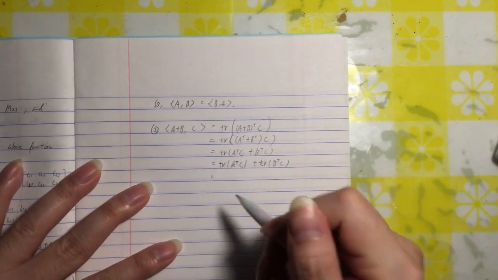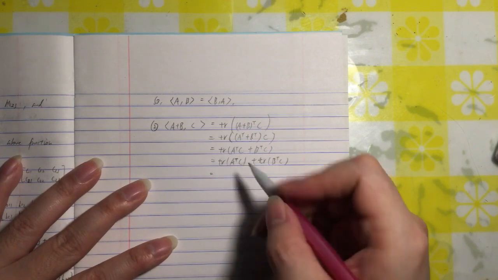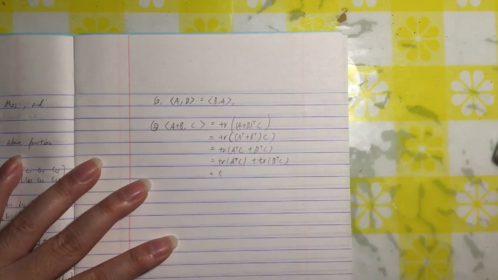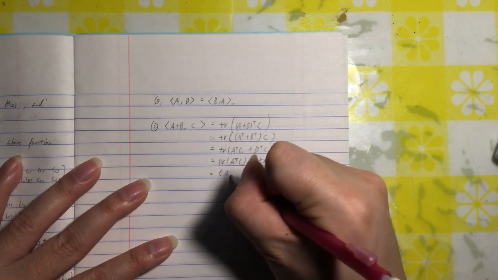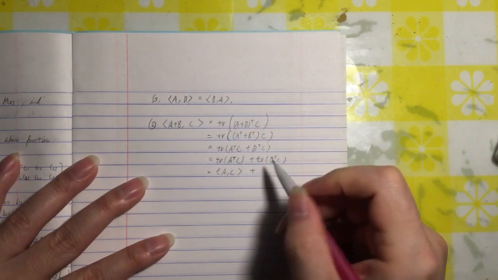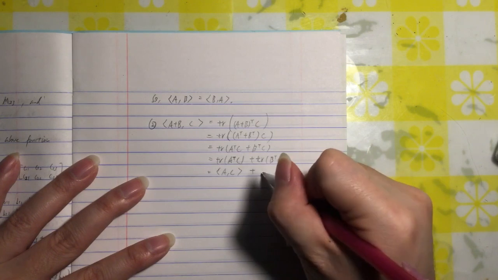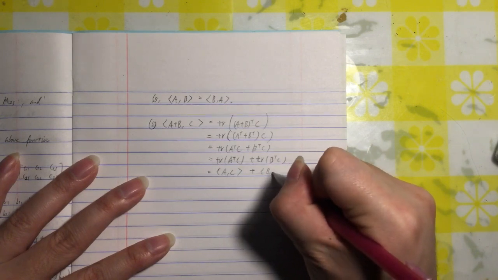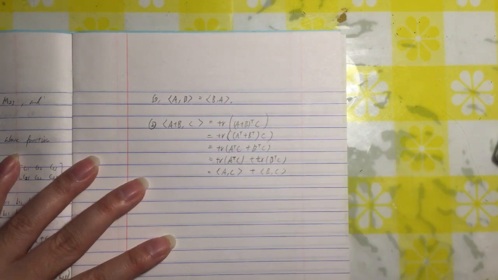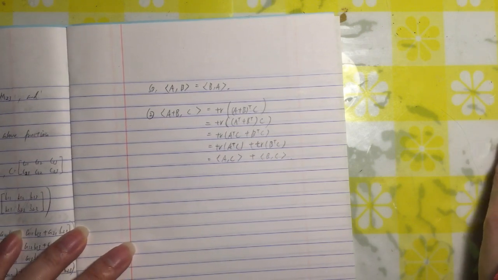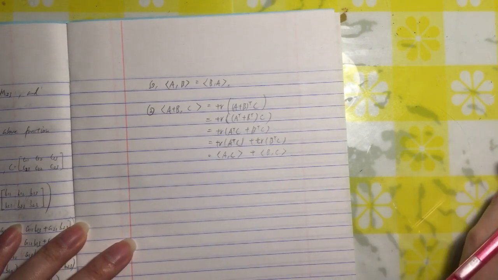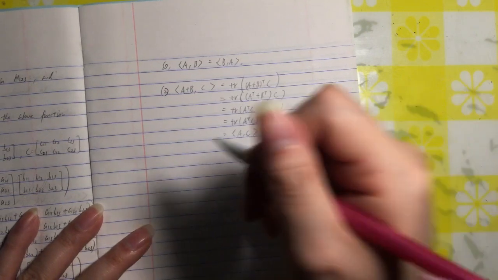Then, by definition, trace of A transpose times C is the angle bracket of A comma C. Trace of B transpose times C, that's the angle bracket of B comma C. So axiom 2 is satisfied. Next, let's verify axiom 3.